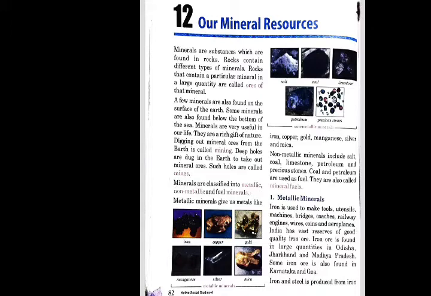Now let's learn about some metallic minerals. Iron is a metallic mineral. It is used to make tools, utensils, machines, bridges, coaches, railway stations, wires, coins, and aeroplanes.